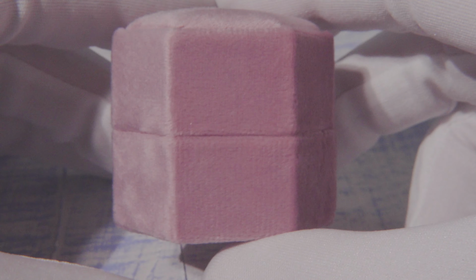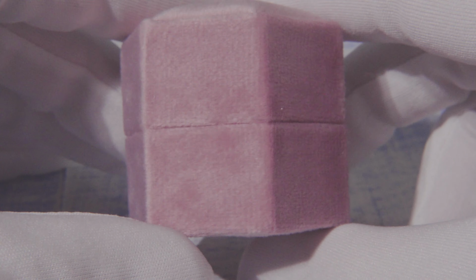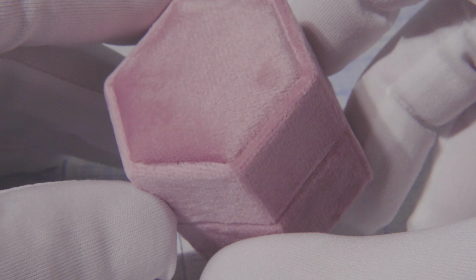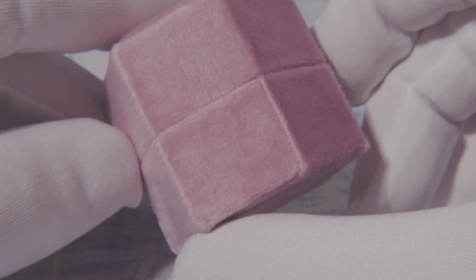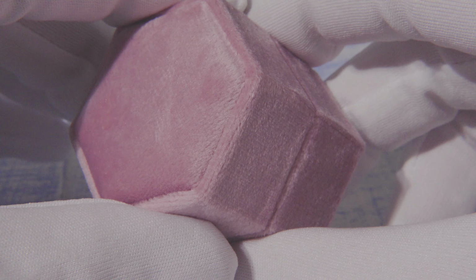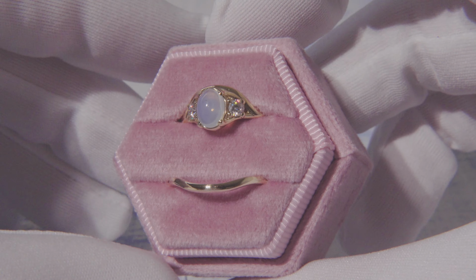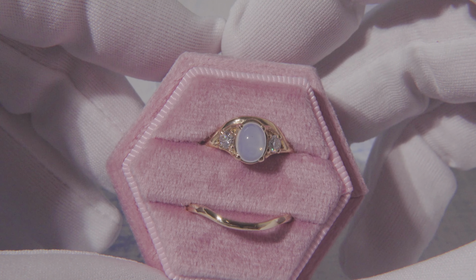Today we're going to be talking about a set of wedding rings that we did recently for our client. Also in this example, I want to show you another approach to making custom engagement rings. The opposite of the previous Opal ring where the client knew exactly what she wanted, the design of this ring wasn't clear from the beginning.